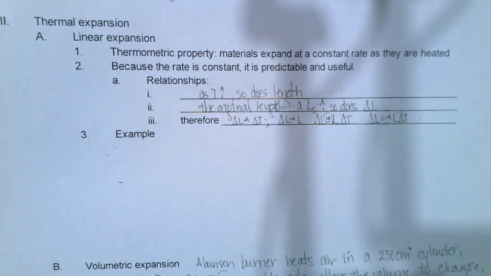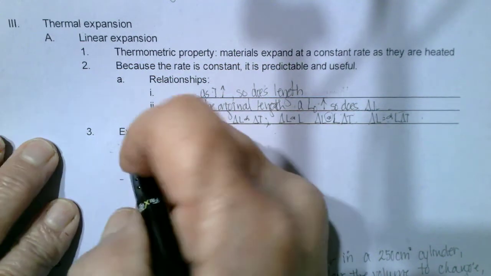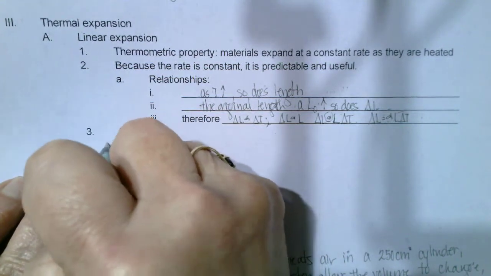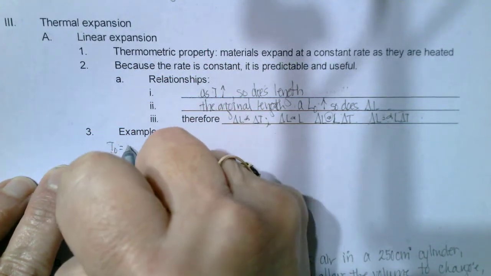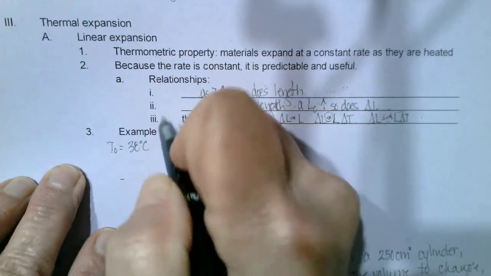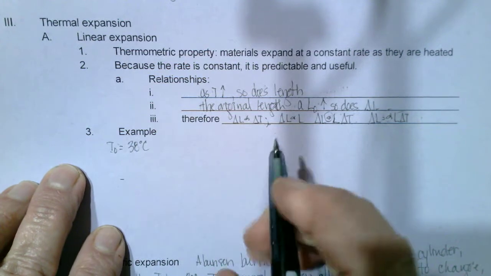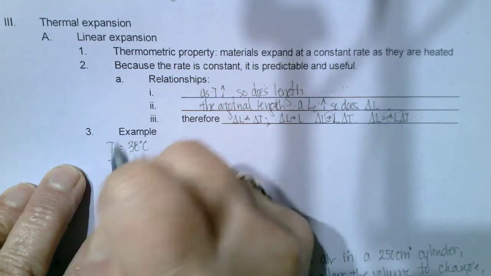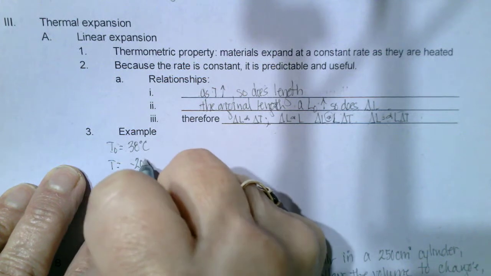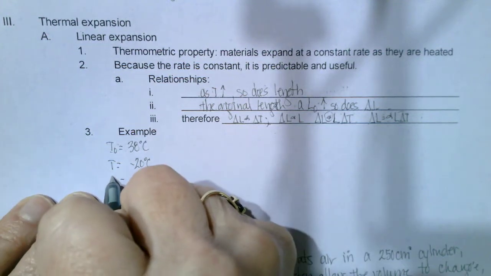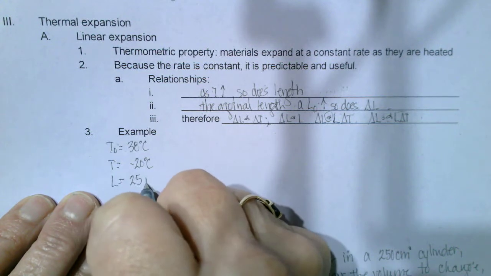9.10. A steel beam in a bridge extends 25 meters across a small stream. What is the change in length from summer at 38 degrees Celsius to winter when it is a negative 20 degrees Celsius? So I'm going to just go ahead and put down what I know. I know that T naught is 38 degrees Celsius, and you'll know from your chart that it's based on degrees Celsius, so that's good. T final is a negative 20 degrees Celsius, and L to start with is 25 meters.